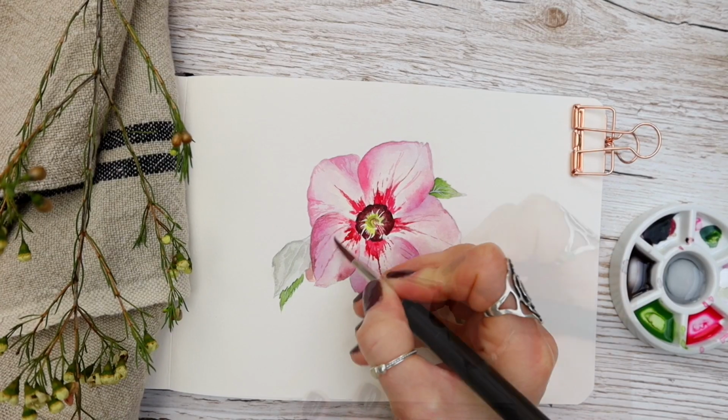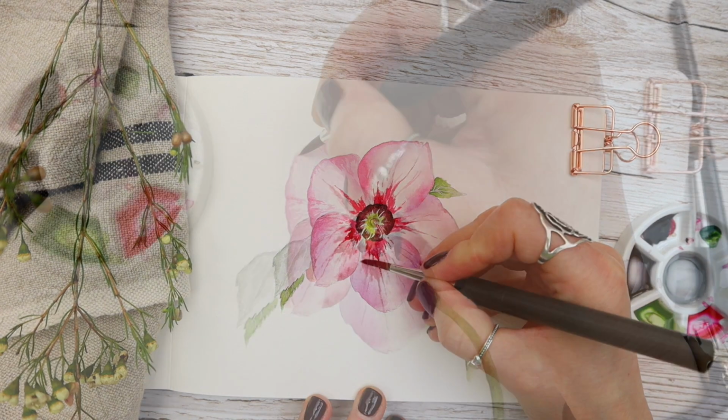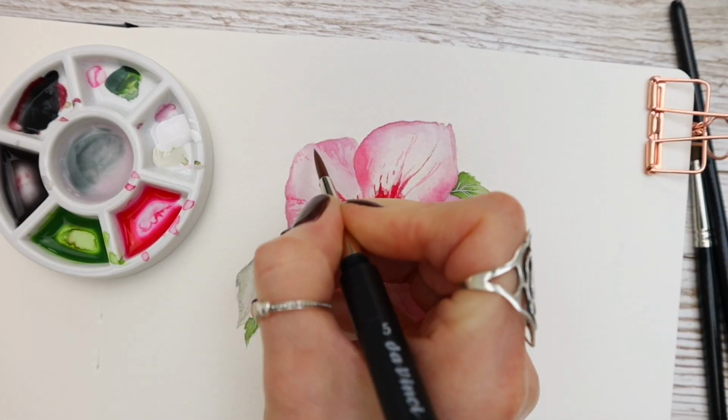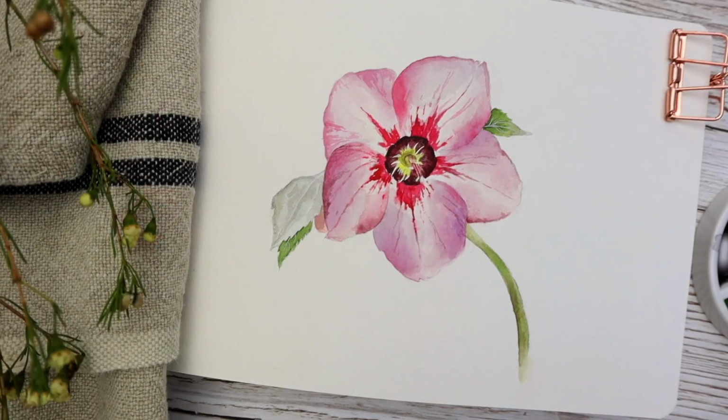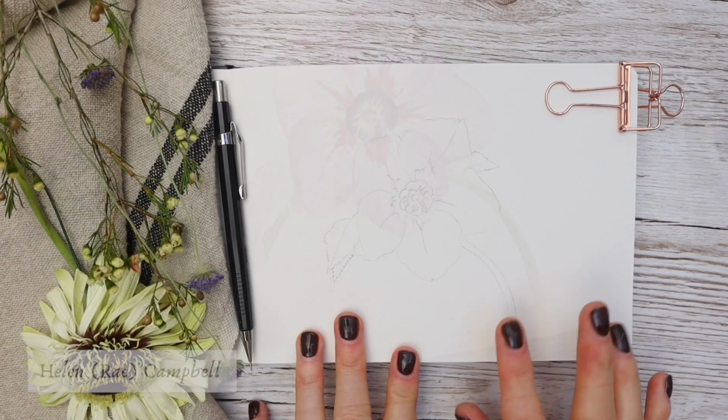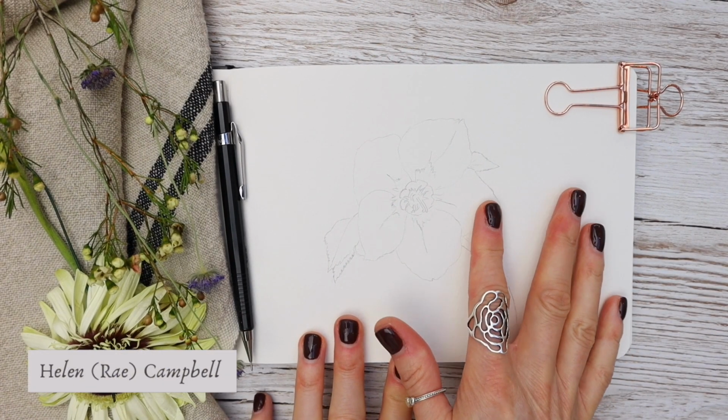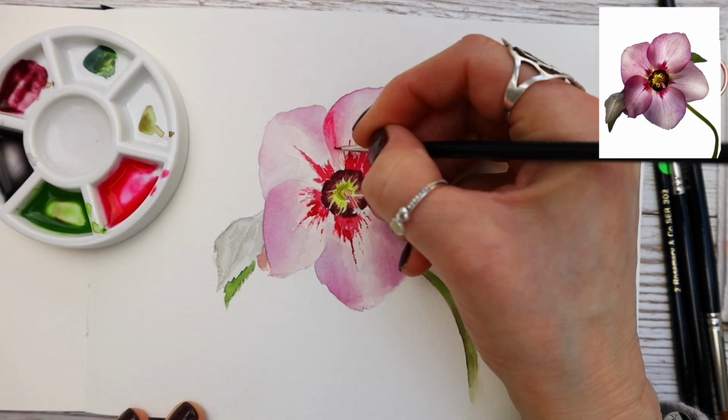So once I'm happy with everything in place, you can see this is kind of what we ended up with. This is the opening shot of the Hellebore that we're going to be painting. Notice that the props are at the side there and all the graphics are dropped in.